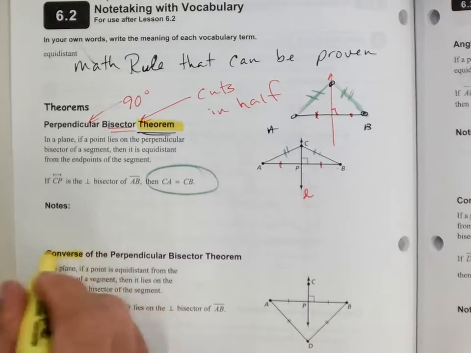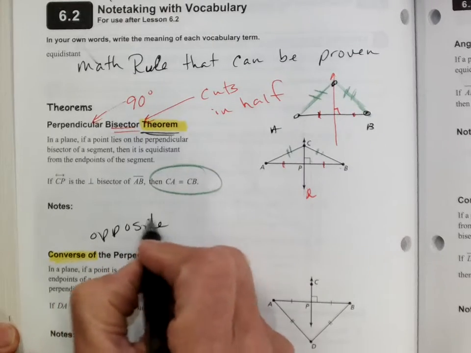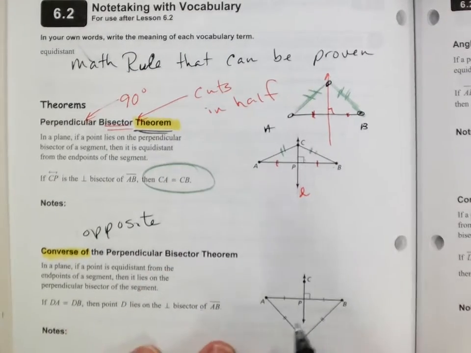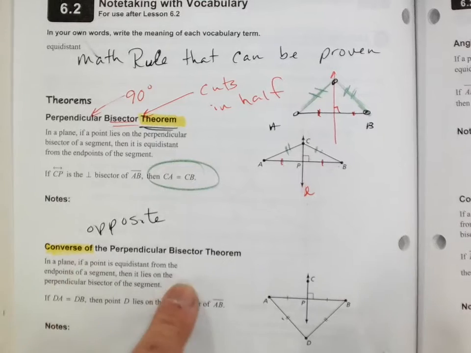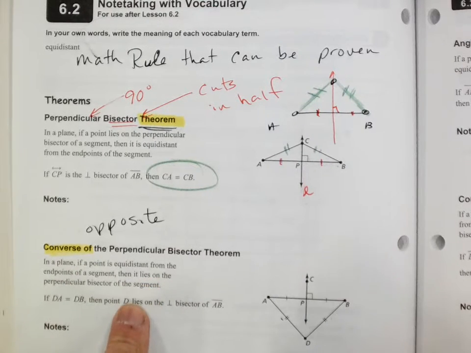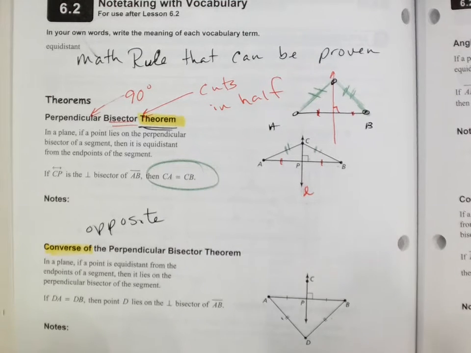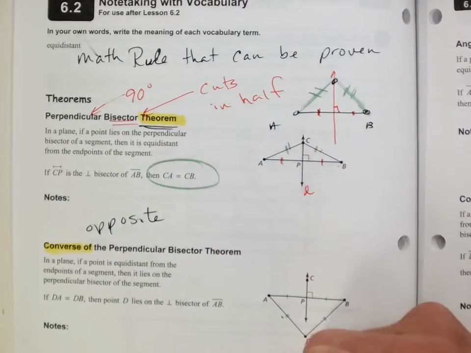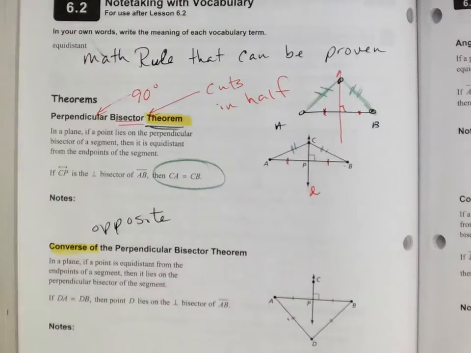So the converse is just saying the opposite. The converse of the perpendicular bisector theorem: they're saying, if these two sides are equal, let me draw a picture. I've got this line segment here. In a plane, if a point is equidistant from the endpoints of a segment, and it lies on the perpendicular bisector, let's say this is a perpendicular bisector, which means this side's equal to this side, and it's at 90 degrees. And let's say that this side is equal to this side. Then this line must be a perpendicular bisector. It's just saying the opposite, okay?